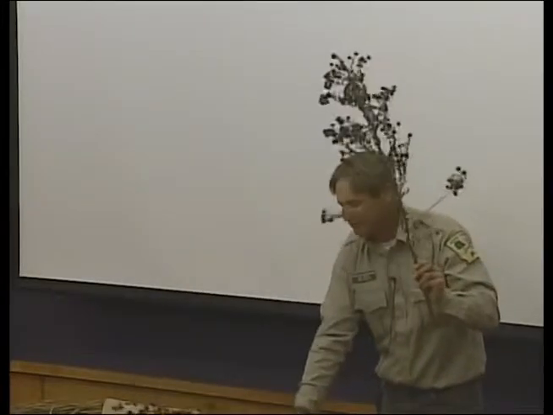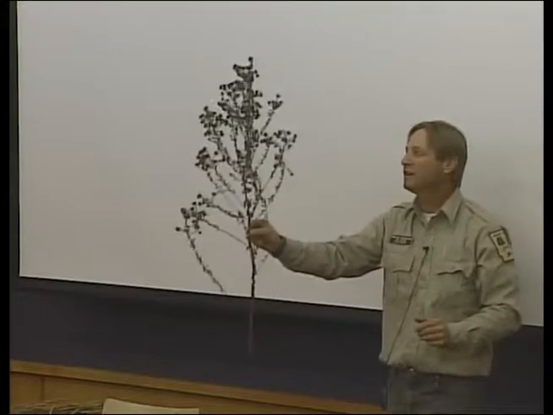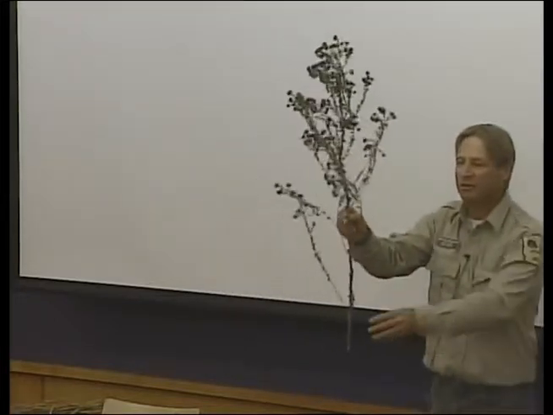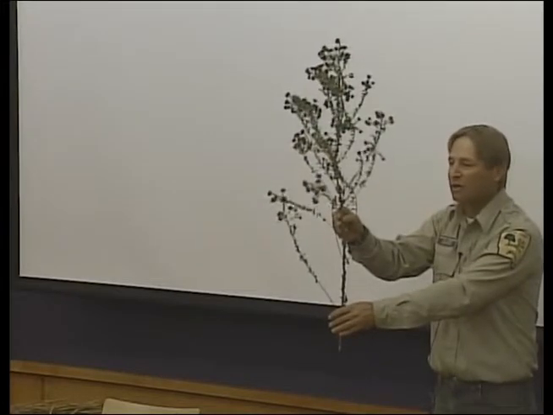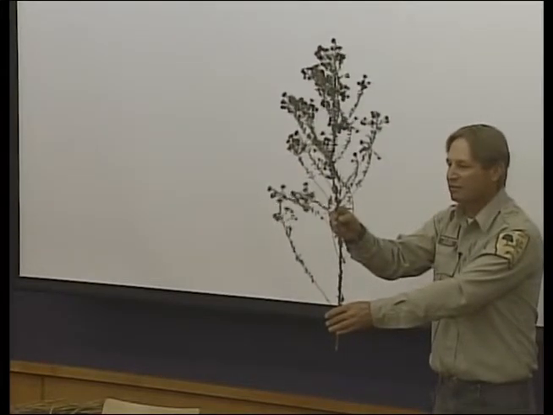Lots of different types of asters. I just grabbed one today that's extremely showy. New England aster with the beautiful blue flowers. And you can see it blooming along the roadsides and out in the prairies right now.